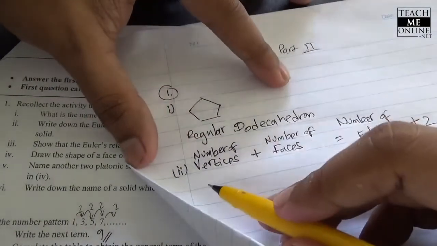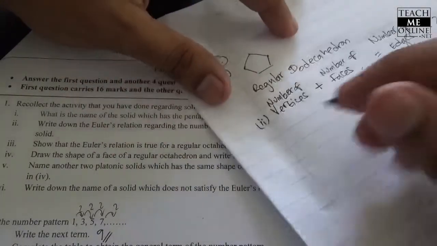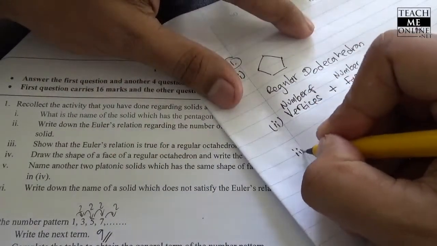Number of vertices plus number of faces equals number of edges plus 2. That's Euler's relationship.